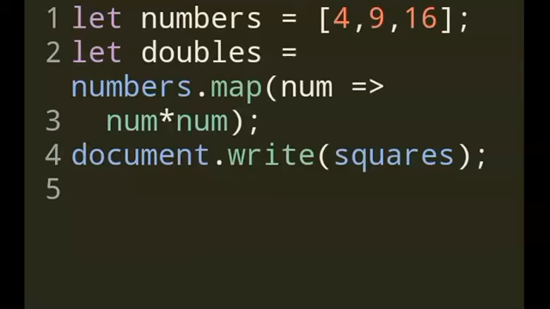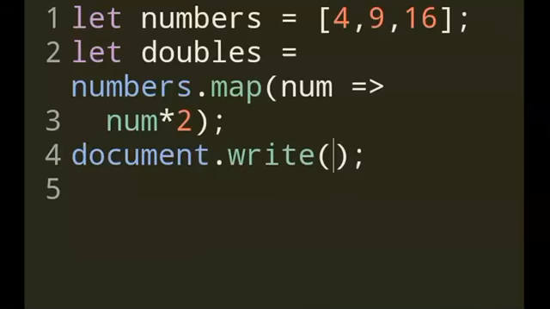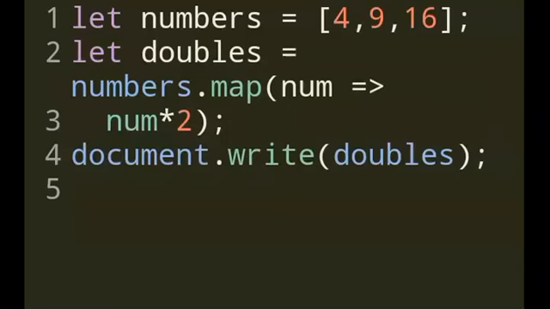Okay, so doubles numbers.map num. So double means it's num multiplied by 2, right? 2. And so I'm not forgetting this time. Doubles. There you go. So 8, 18, 32, all multiplied by 2.